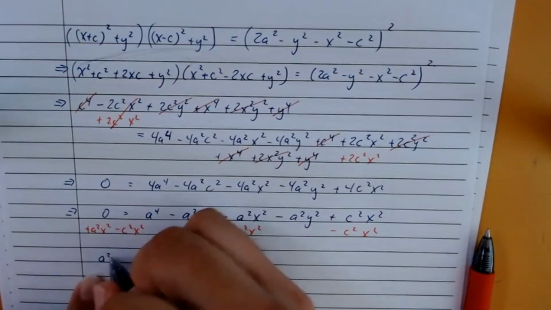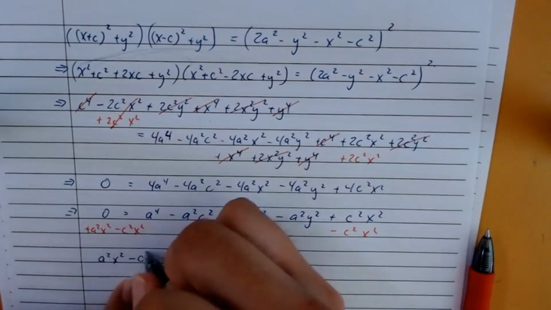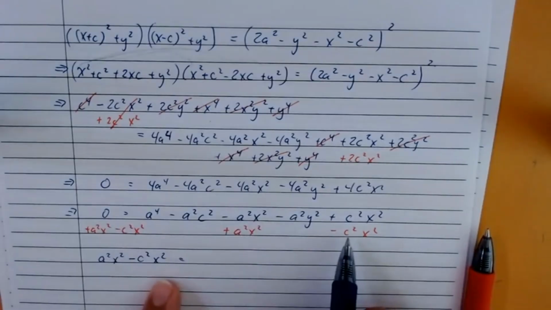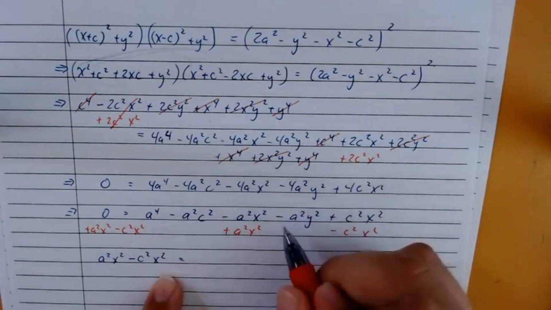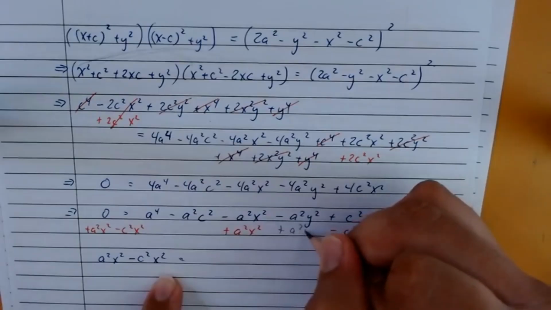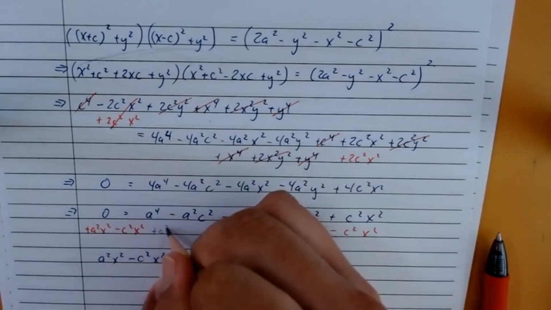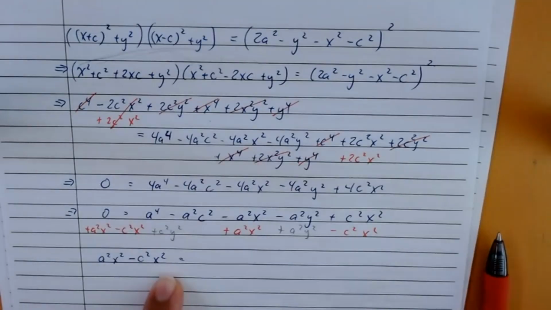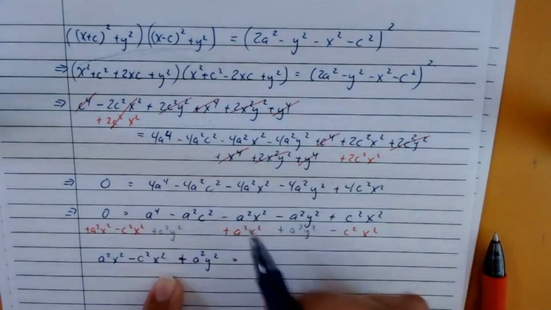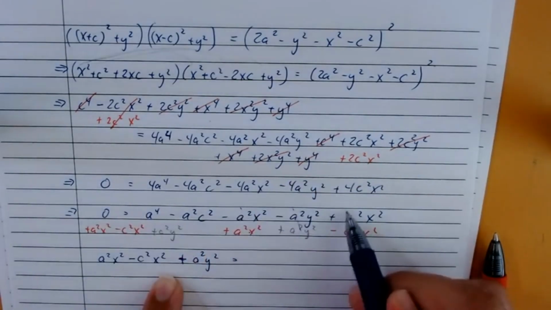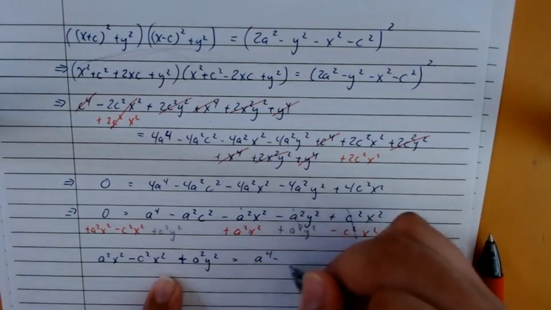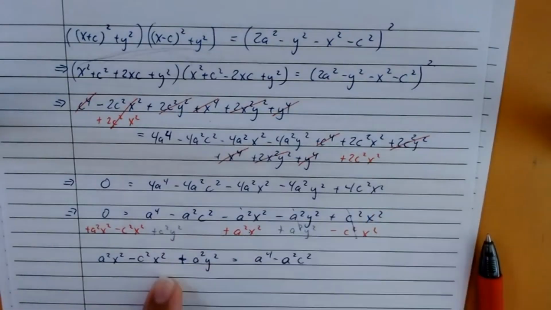This gives me a squared x squared minus c squared x squared is equal to, you know what, let me do the same thing for my y value. Let me add a squared y squared to both sides. And so now this one's gone, and this one's gone, and this one's gone, leaving me only this one. That leaves me a to the fourth minus a squared c squared.